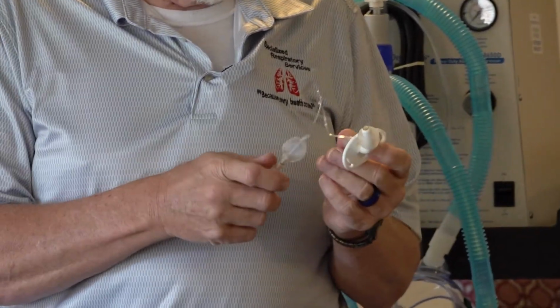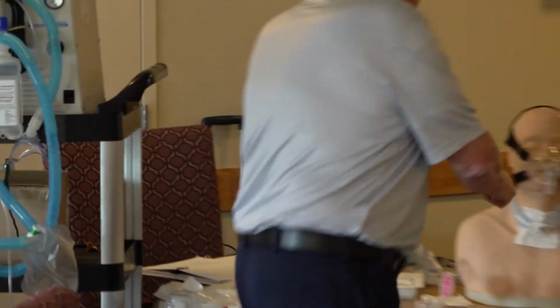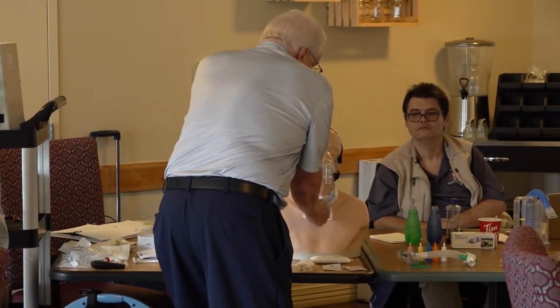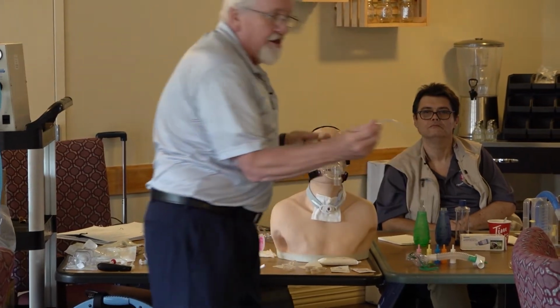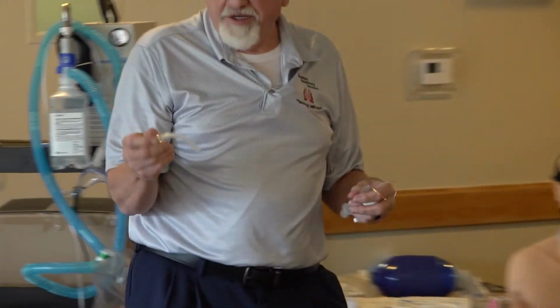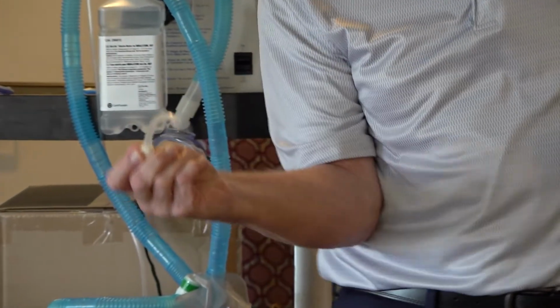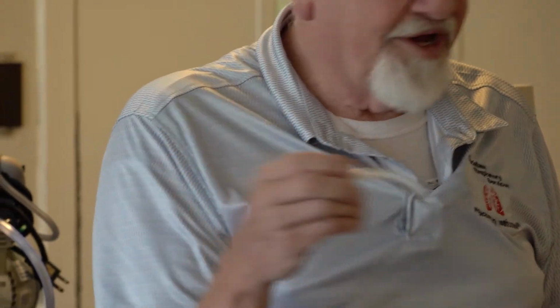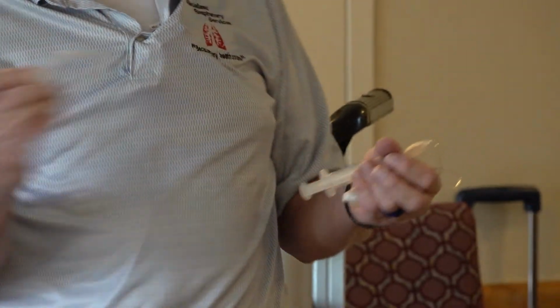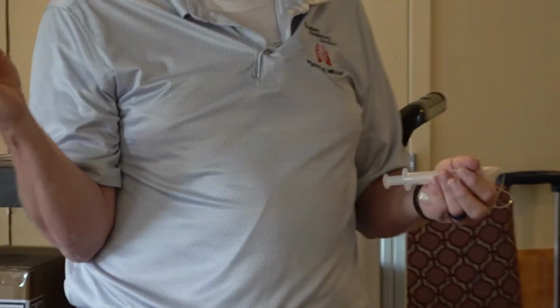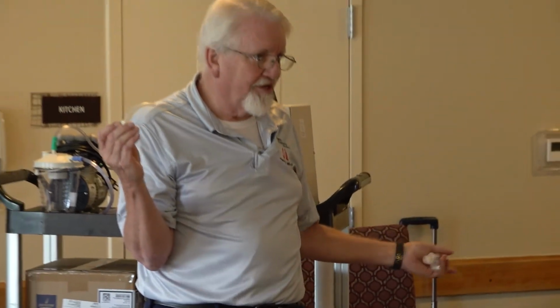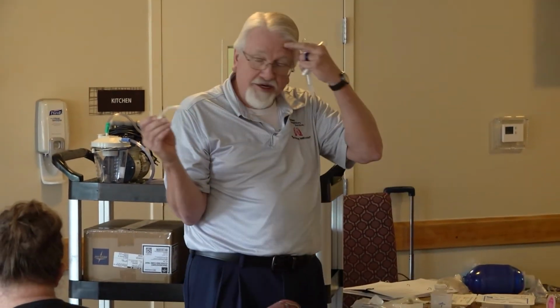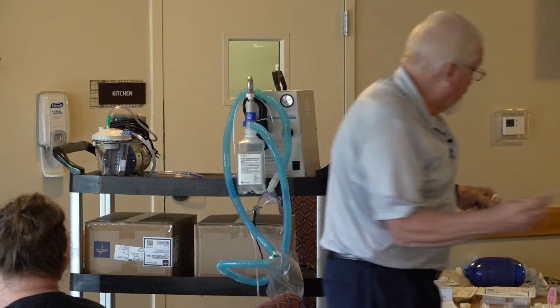Okay, and then the other would be a trach like Bob has in here, which is a twist and lock, where the inner cannula, you twist it, unlock it, and you remove it. These are not disposable. These you have to clean, so don't throw them away. If you have to twist to get that out, don't throw it away. You're going to use your Trach Care kit, and you're going to clean that.